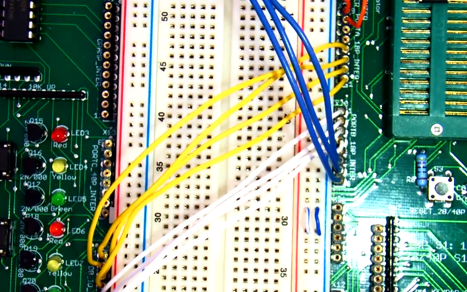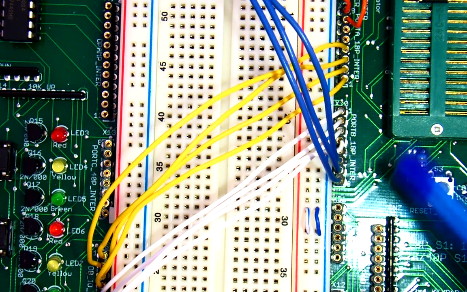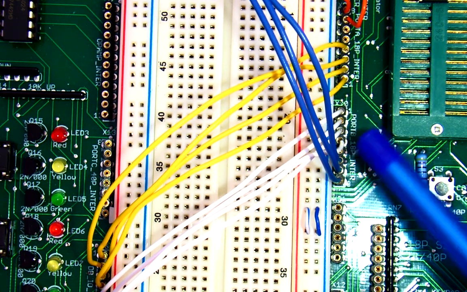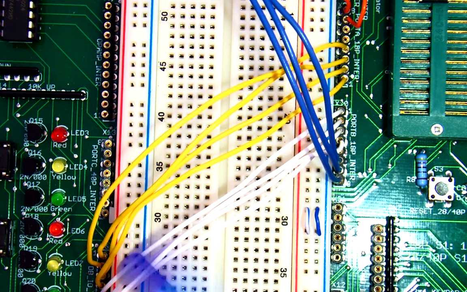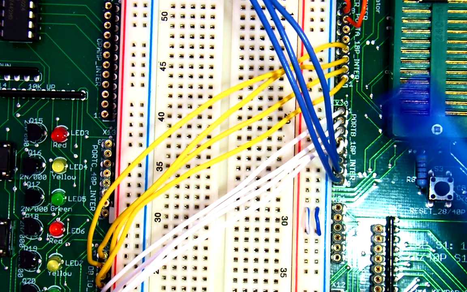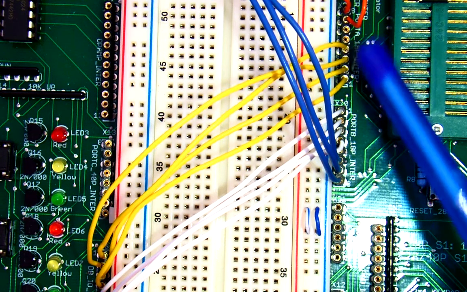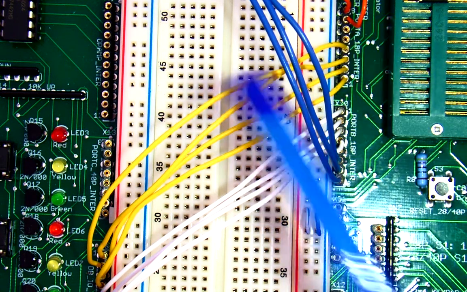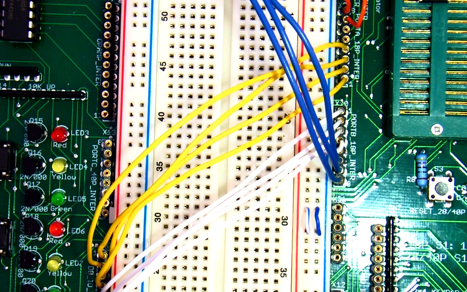And again, we have our port B. We have bits 0, 1, 2, and 3 connected over to the LEDs. We also have port A, bits 0, 1, 2, and 3 connected to port B. So we've got the port split.